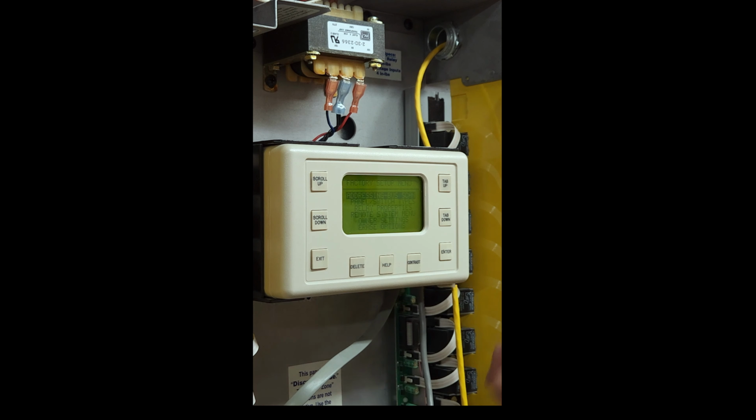Right, you see that little black button on the back? Yes, sir. Press that one time, just one quick press. One time only. Look at the screen when you press it. Did the number change? Yeah, it went to 47. So now number 46 is reserved. The next number available is 47. Okay. So hit exit one time. Exit one time. Tab down to read address.